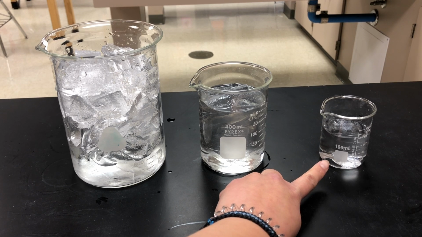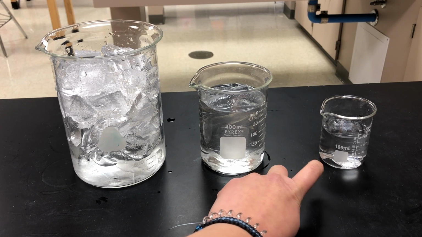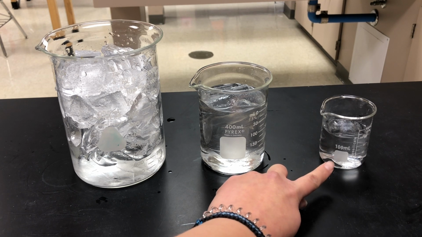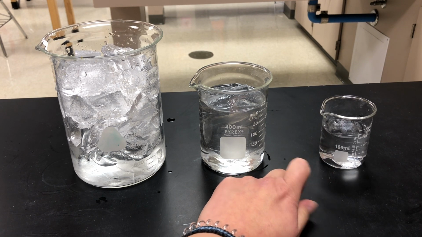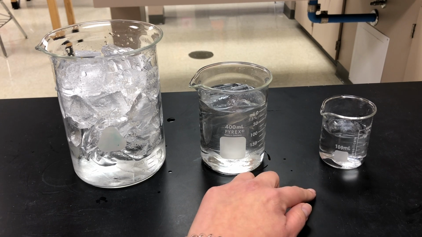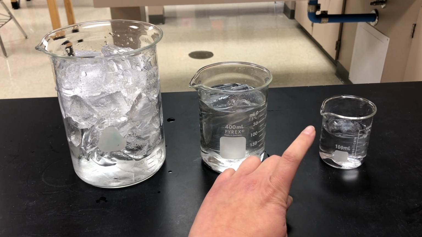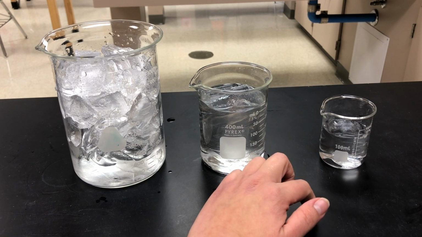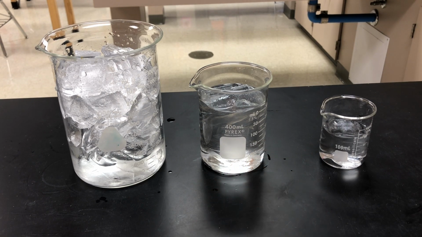The smallest size, because it had less ice cubes, melted much quicker, and therefore we have more water inside of that container. And so what we find is that the more mass you have, the longer it takes to not only heat up, but also to cool down. And the smaller beaker, because it has less mass, objects take less time to heat up and to cool down. So there you have it.